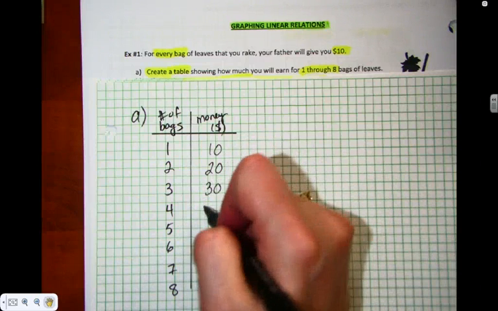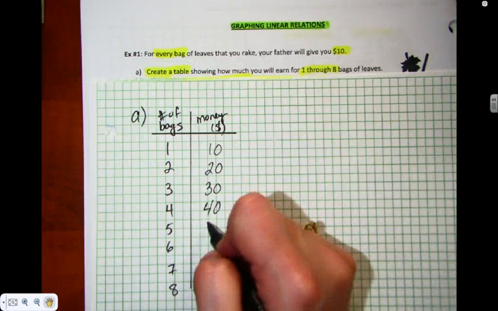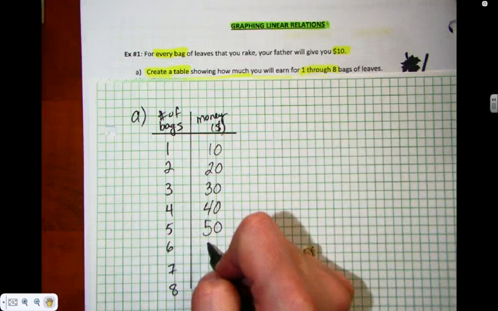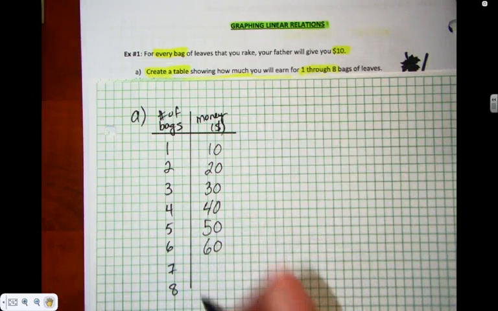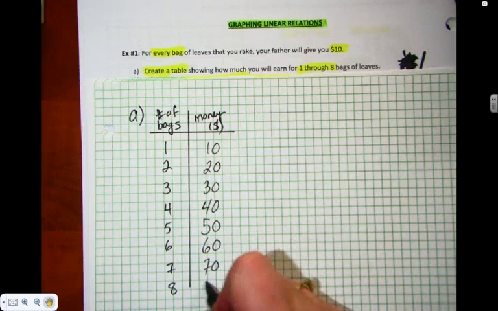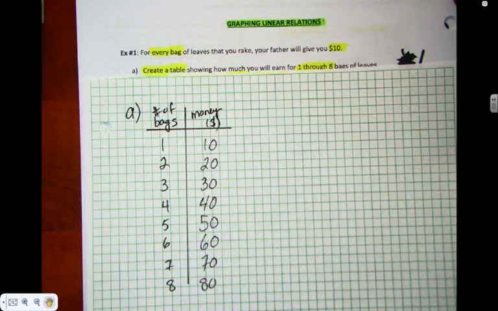Next value. That's all part A is asking, make the table. So just like we did 2 days ago, except you had to do a little bit of calculation.